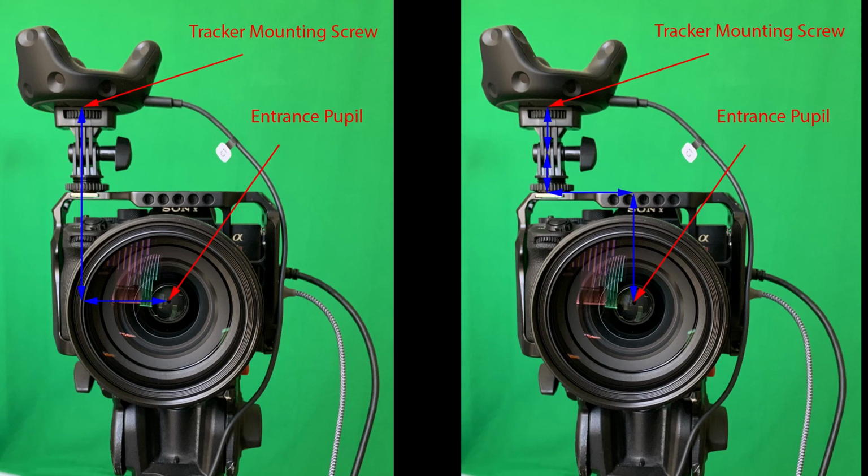I also got a lot of questions about how to measure the offset from the tracker to the entrance pupil on your camera rig. The picture on the left shows the basic measurement you need to get, down from the tracker mounting screw and then over to the entrance pupil. The picture on the right shows how I usually do the measuring. I break it up into several steps because the camera has an irregular shape and it's just easier to do the measuring this way.